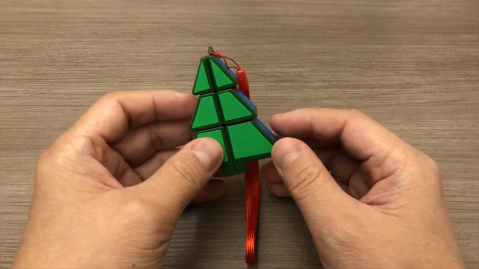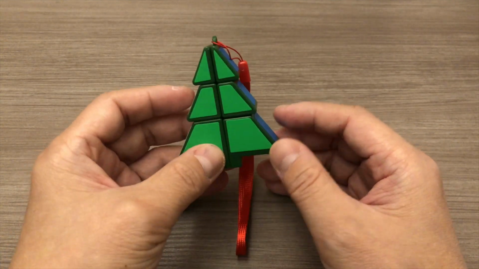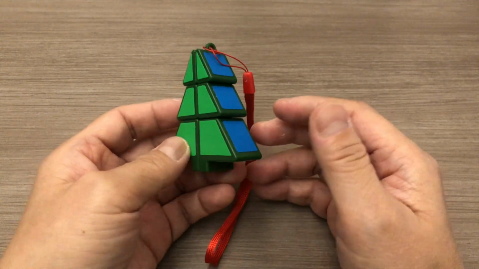This is a 1x2x3 Christmas tree twisty puzzle. There are only two very easy cases you need to know in order to solve this twisty puzzle. Ready? Let's go!